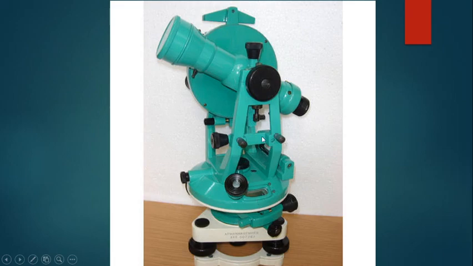We have the vertical axis and the horizontal axis or trunnion axis. Then we have the plate, I mean axis of level tube, the line of collimation and the axis of telescope. And also we have discussed the relation between them.